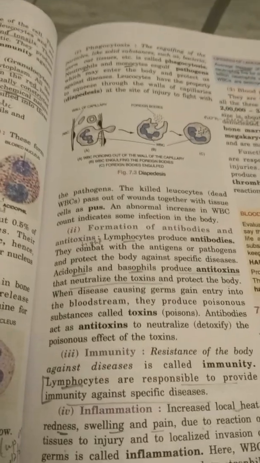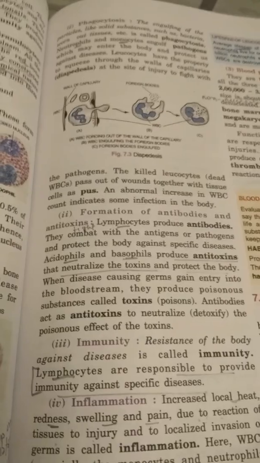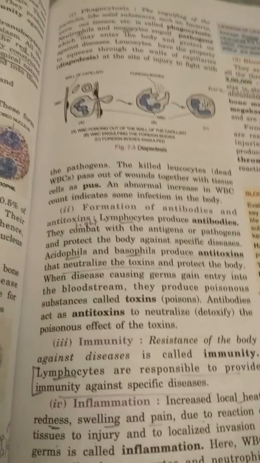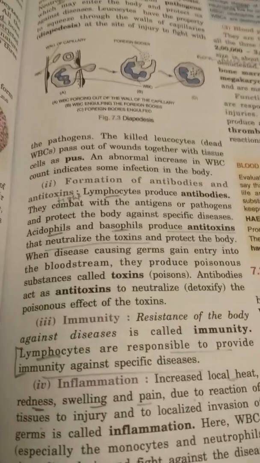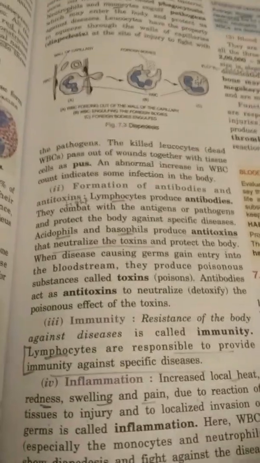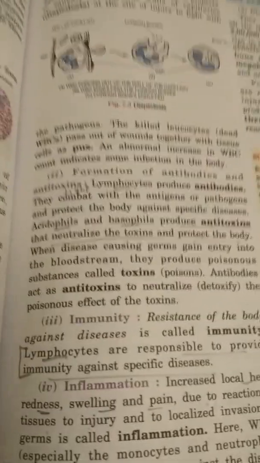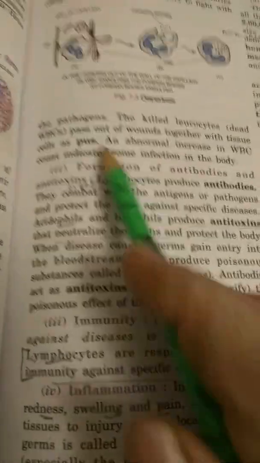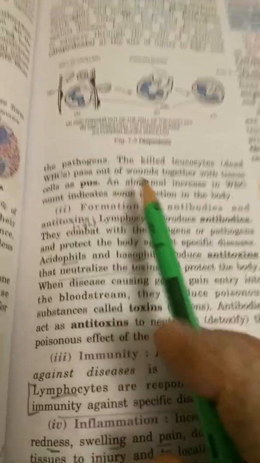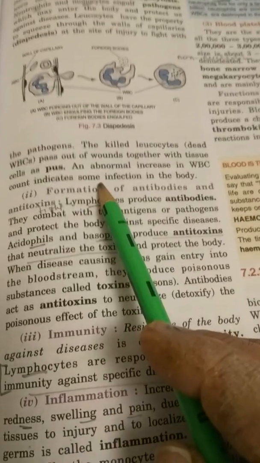In that process, some of the white blood cells will be killed, some of the pathogens will be destroyed, and some of our body cells will be destroyed. The collection of all these dead parts passes out of the wound in the form of pus, P-U-S, pus. And any abnormal increase in white blood cell count indicates that there is some infection in the body.